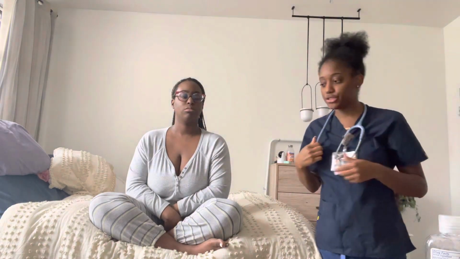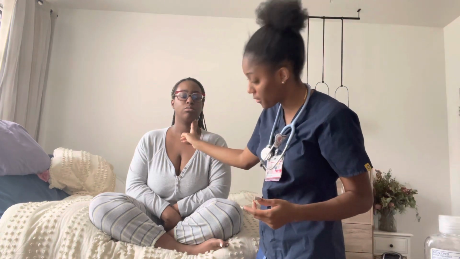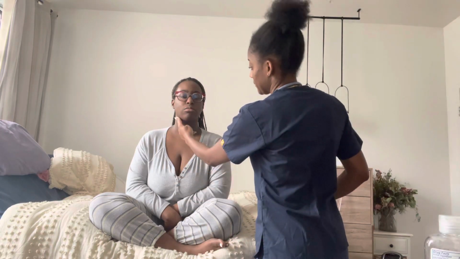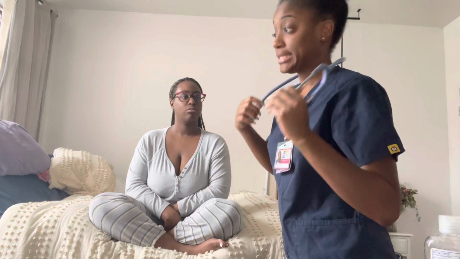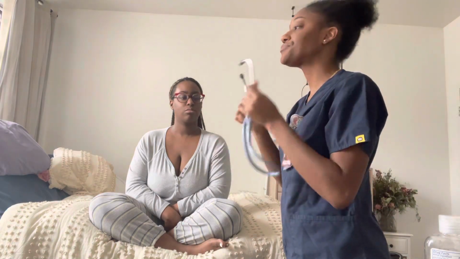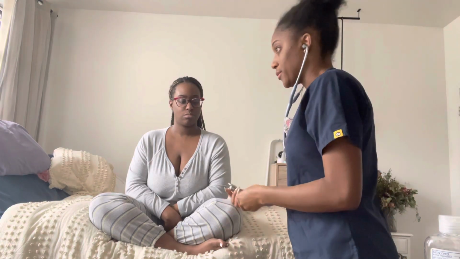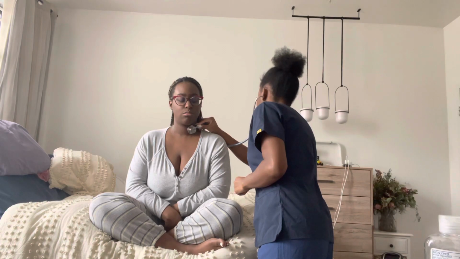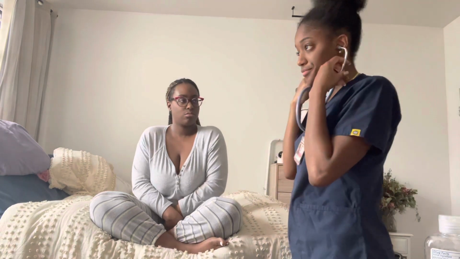The next thing I'm going to do is feel for the carotid pulses. I'm going to check the pulse on each side individually. Make sure you remember that. Good. And the carotid pulses are present and strong. Next, I'm going to use my stethoscope, and I'm going to use the diaphragm to listen for any carotid bruits. Great. And there are no bruits present.